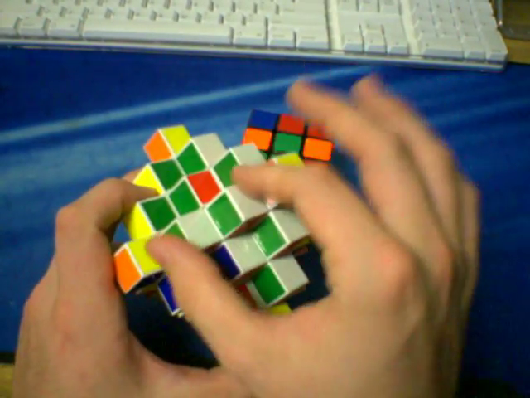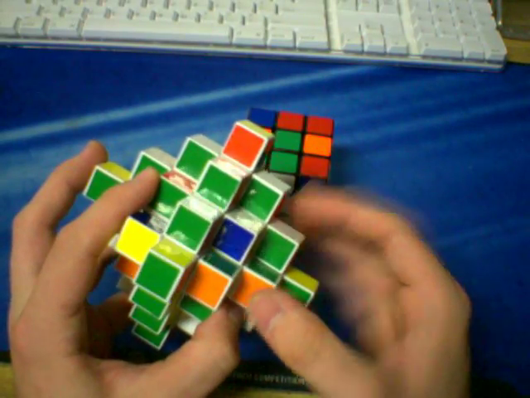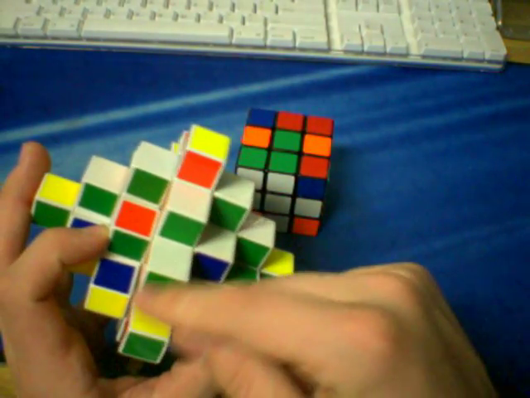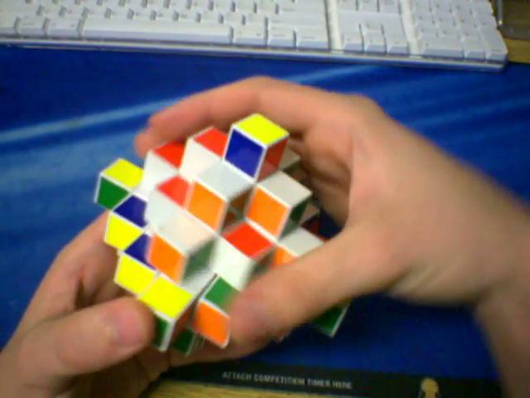So we're going back to the green and white, and what we're going to do is move this onto the green face like so. But before we do that, we want to make sure that this is white. And I'll show you why in a minute. So here we go.